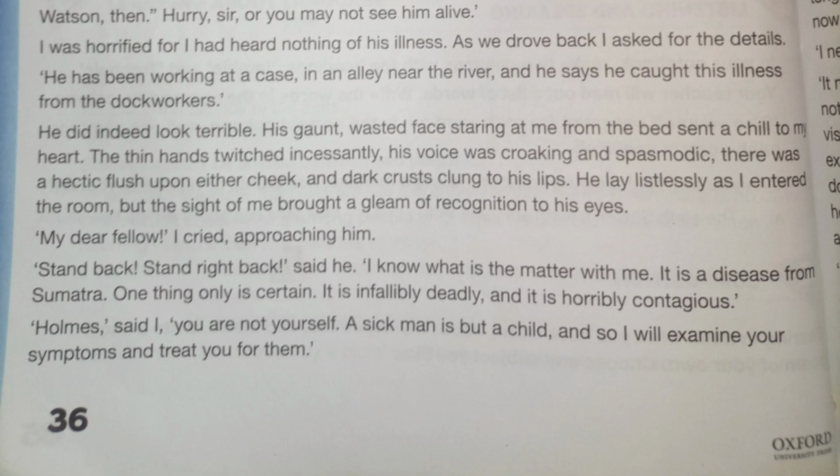"Holmes," said I, "you are not yourself. A sick man is but a child, and so I will examine your symptoms and treat you for them."